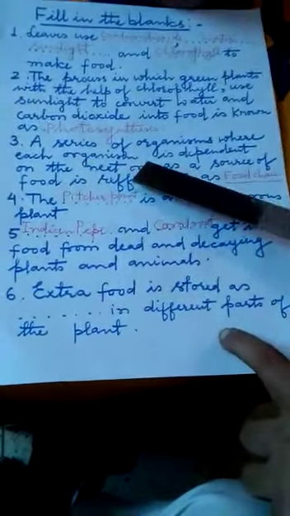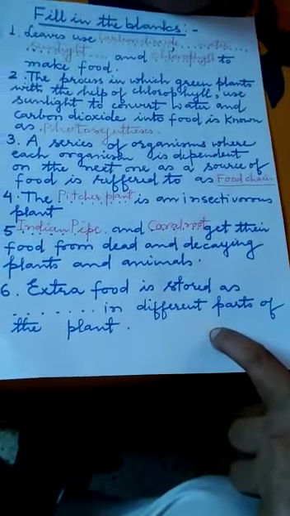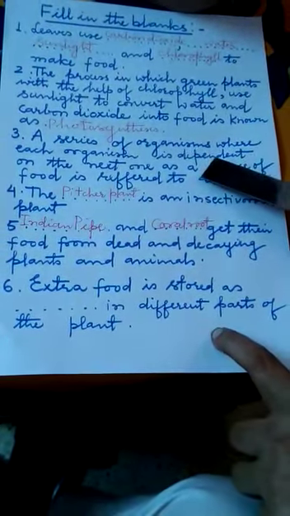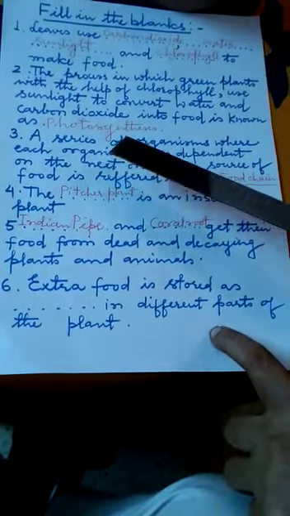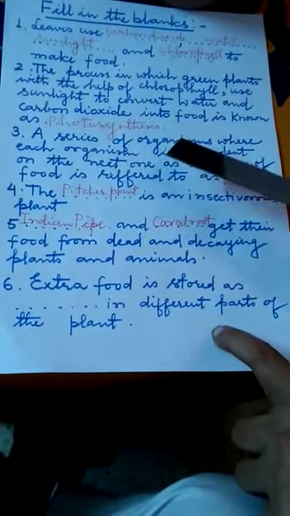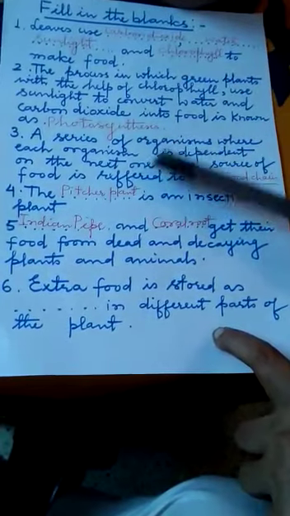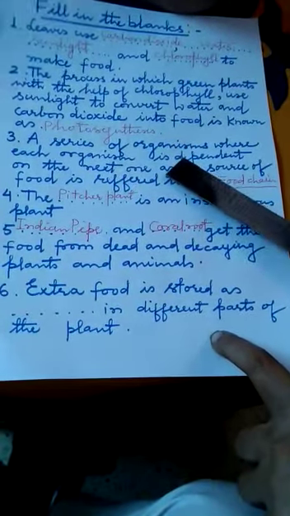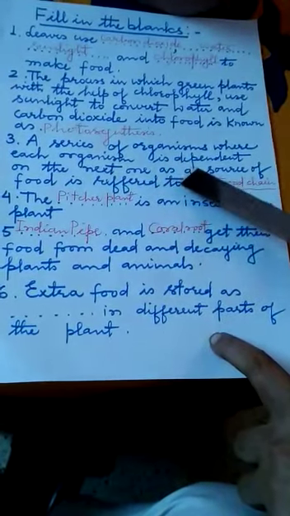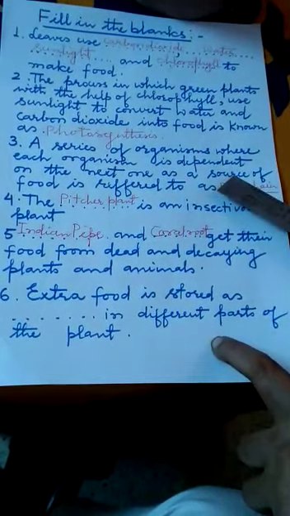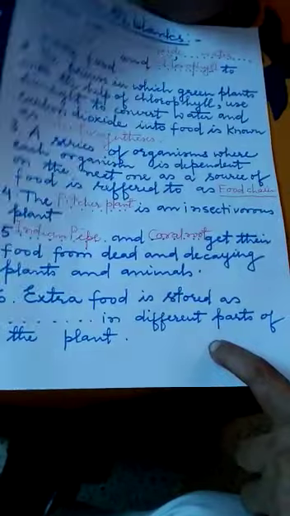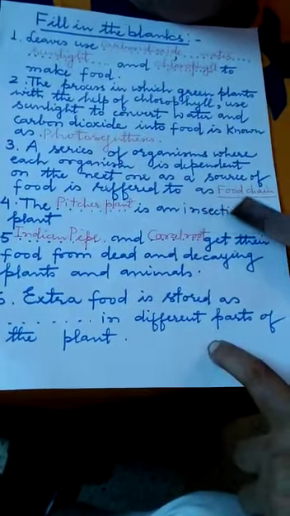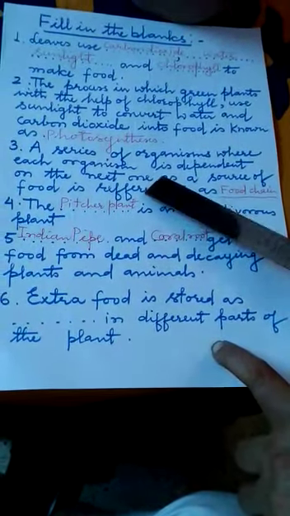when the goat eats the plant and the goat is eaten by the lion, the energy of the plant, and the plant took the energy of sunlight. The sunlight is the ultimate source of energy, and this energy travels from the producer to the consumers. So this is the only energy that travels in the whole food chain.